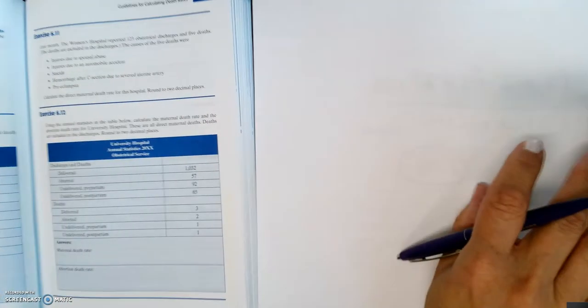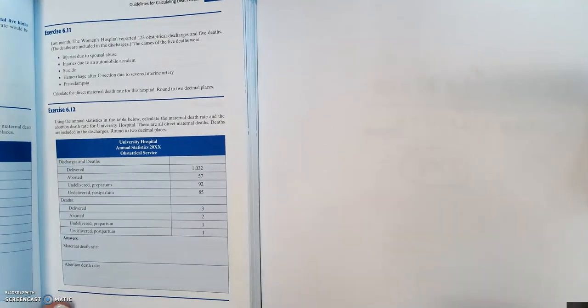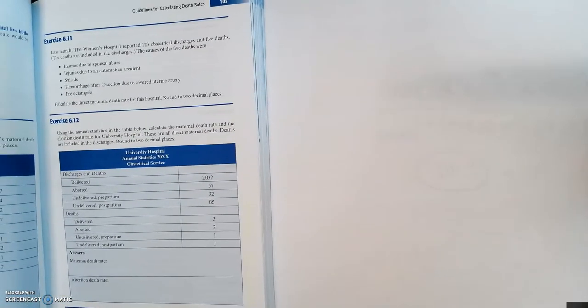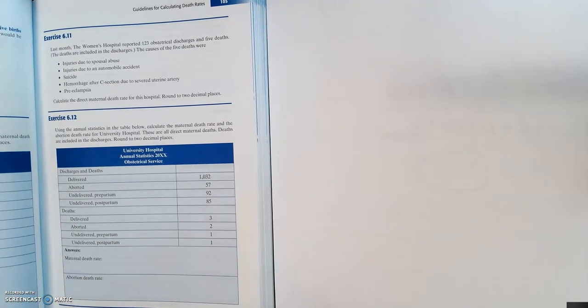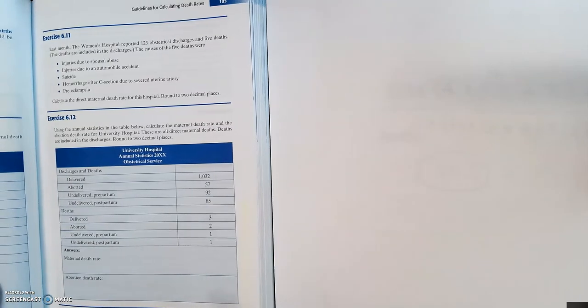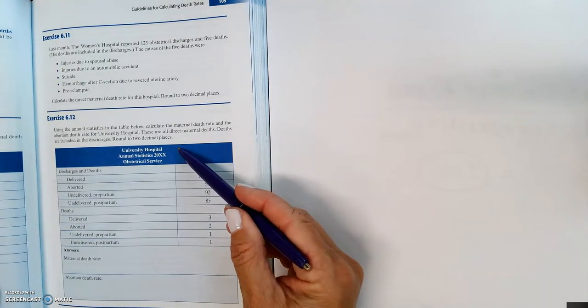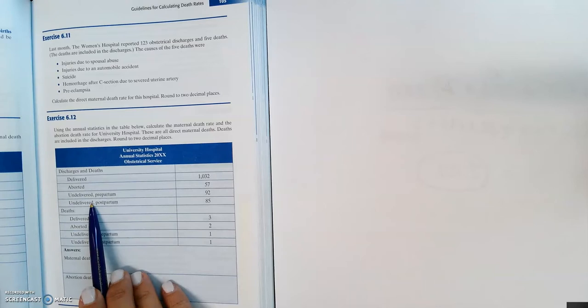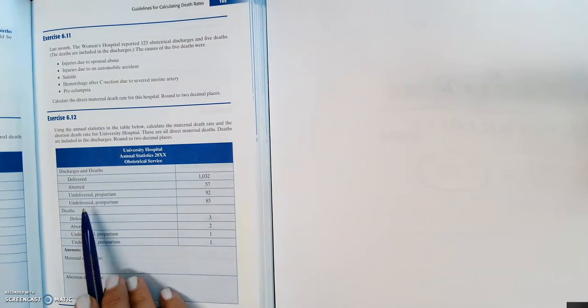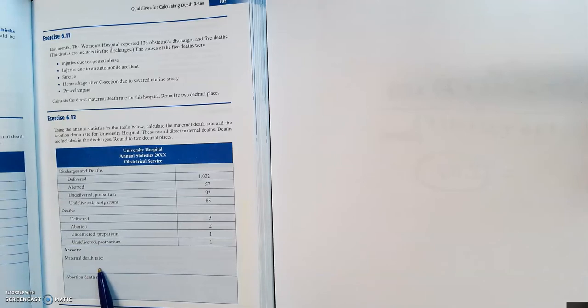Alright, for the sake of time, let's just skip right over to 6.12 and get a little more practice in because you have the answers to 6.11 in the back of your textbook. So exercise 6.12 says, using the annual statistics in the table below, calculate the maternal death rate and the abortion death rate for University Hospital. These are all direct maternal deaths, and deaths are included in the discharges, round to 2 decimal places. So we've got University Hospital on the OB service, discharges and deaths, same categories we were used to from the last exercise. Total number of deaths, and it wants us to calculate the maternal death rate.